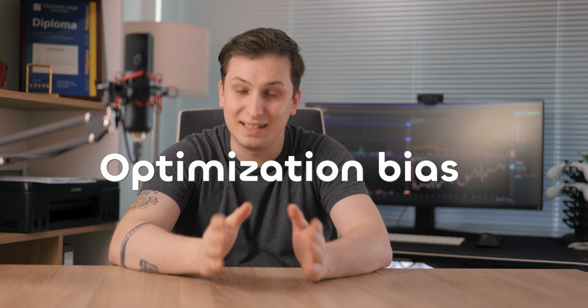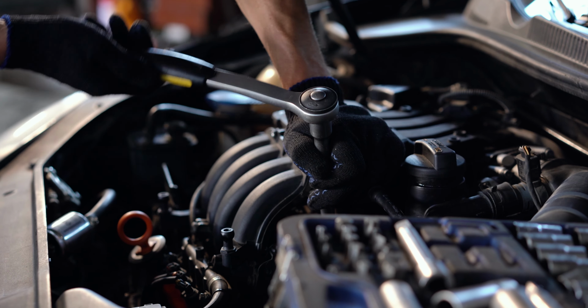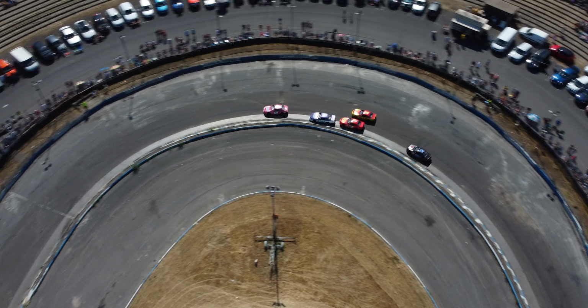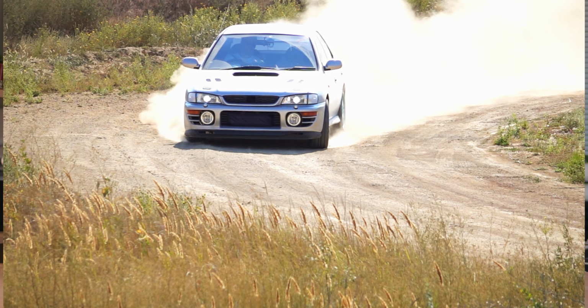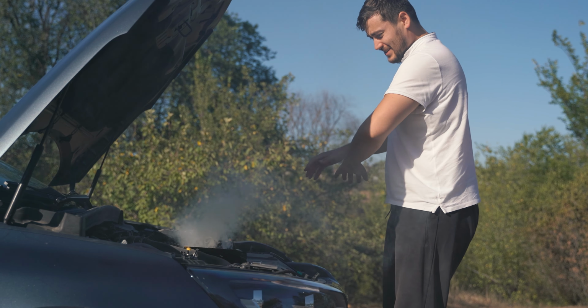The next culprit on our list is optimization bias. Optimization bias is kind of like fine-tuning a car to work on a specific track. It might actually do really well there, but once you get it to different tracks with varying conditions, it'll not perform as well. When backtesting, you might keep adjusting your strategy to make it work perfectly on historical data.